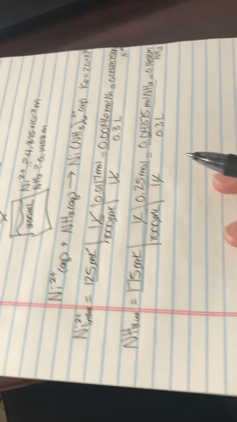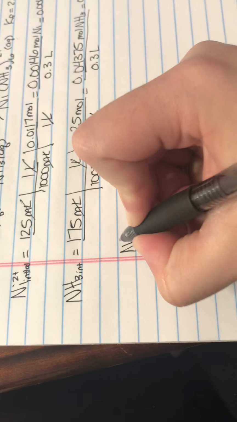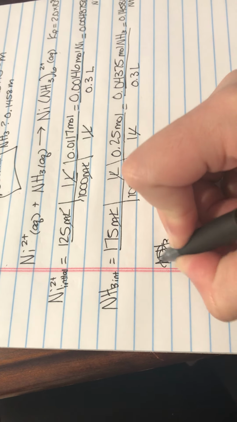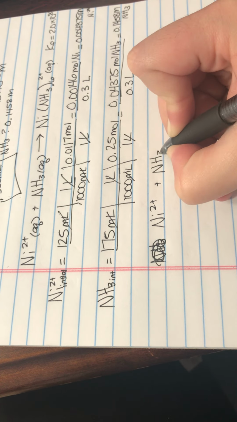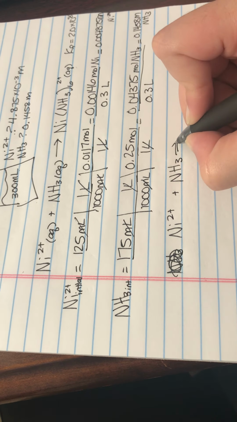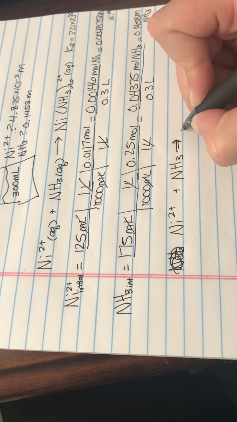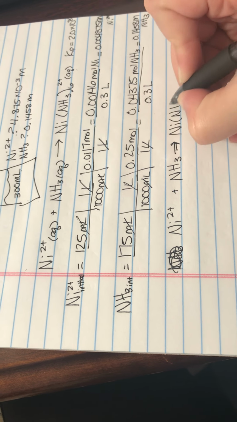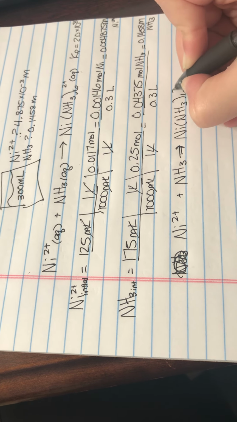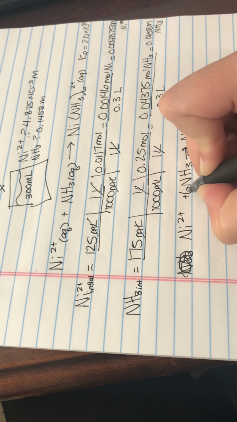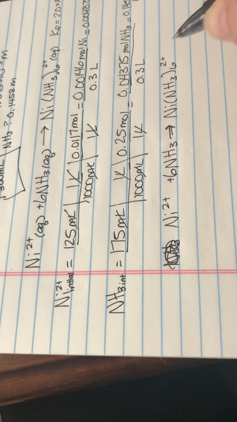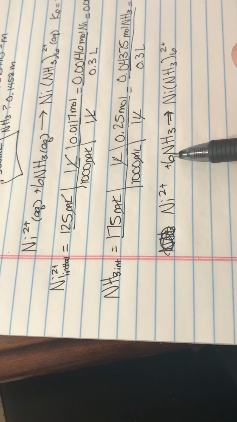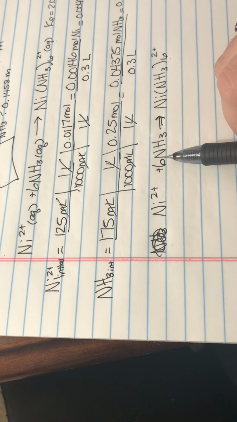So now we can do our ice table. Let's start with our nickel. So we have our nickel plus our ammonia is going to give us, it's only going to go one way, our nickel ammonia complex, right? Technically that means we need 6 here. Oops, didn't put that up there. Let's put that 6 in there. Because we had 6 ammonias here, we need 6 ammonias there.